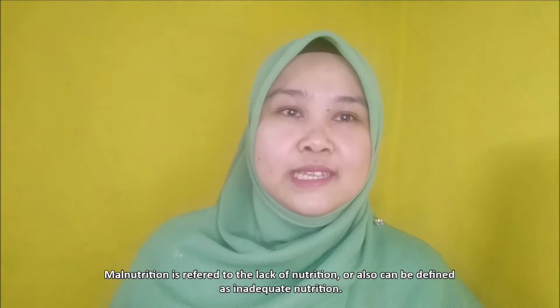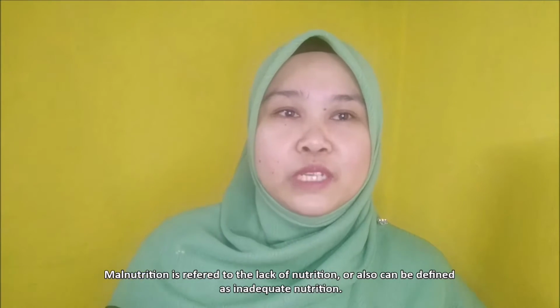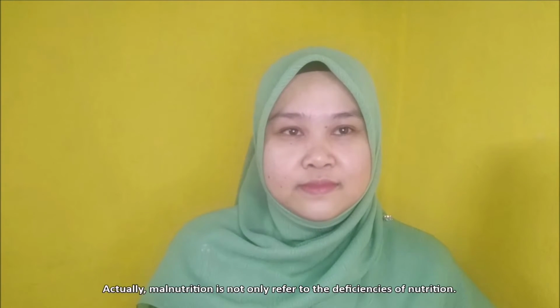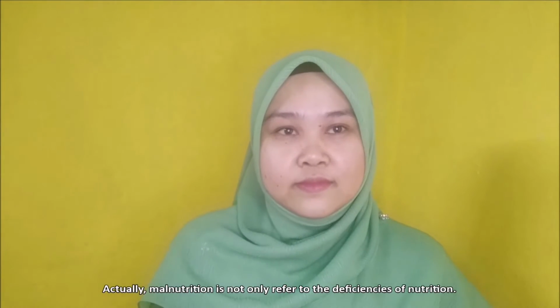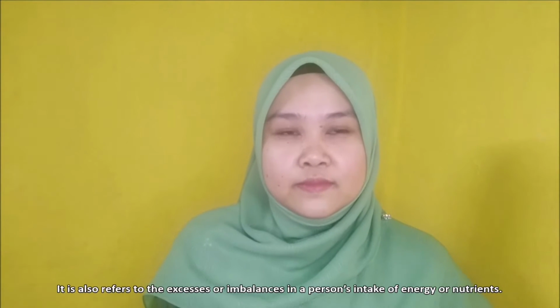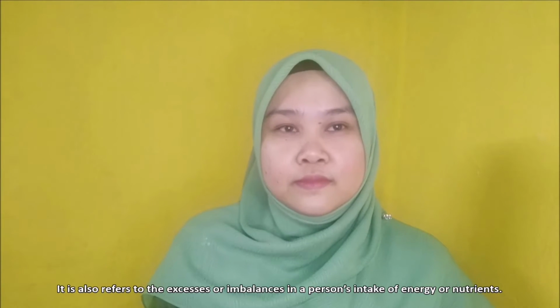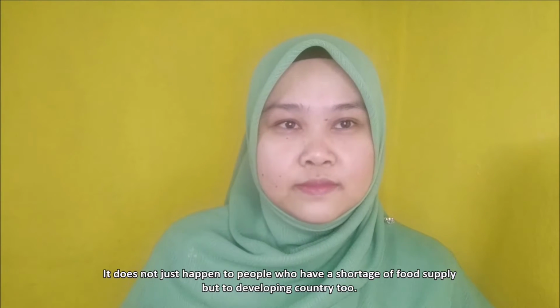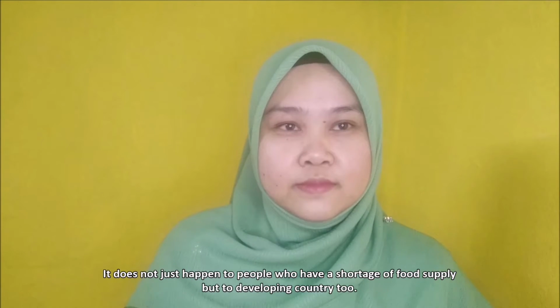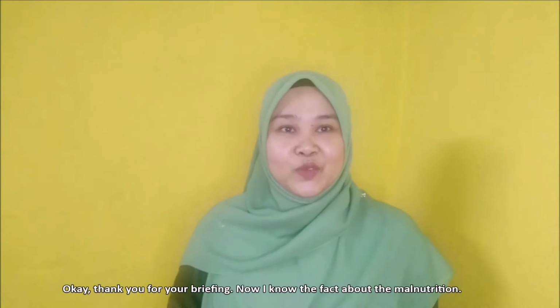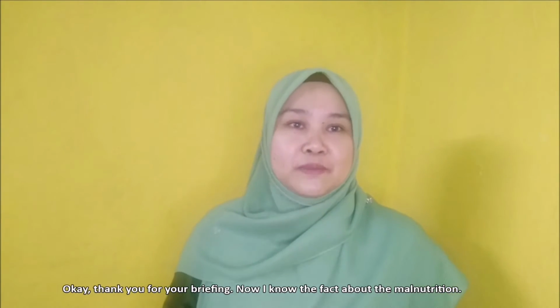Okay, malnutrition is referred to the lack of nutrition, or it can also be defined as inadequate nutrition. Yes, your answer is closely true. Actually, malnutrition is not only referred to deficiency of nutrition, it is also referred to the excesses or imbalance in a person's intake of energy or nutrition. It does not just happen to people who have a shortage of food supply, but to developing countries too. Okay, thank you for your briefing. Now I know the fact about malnutrition.